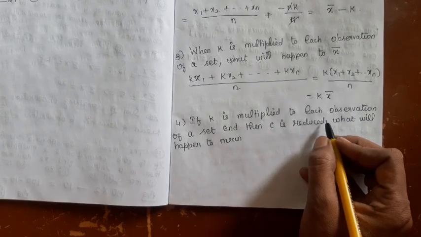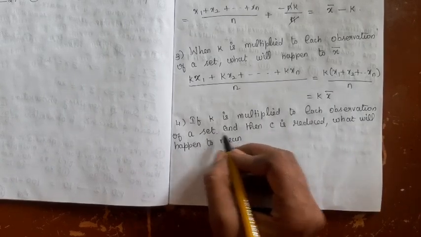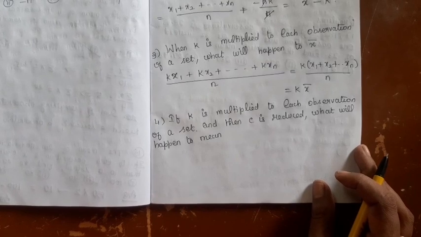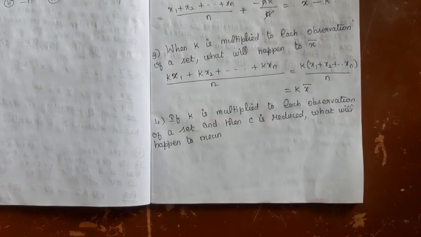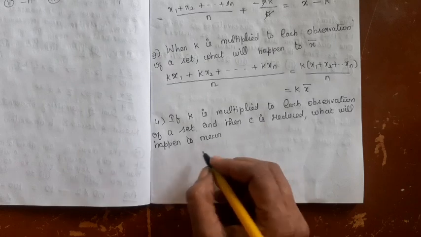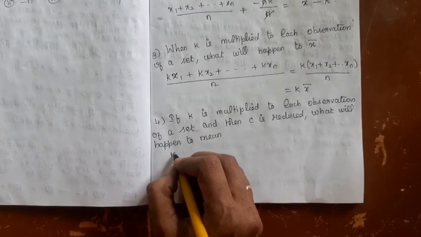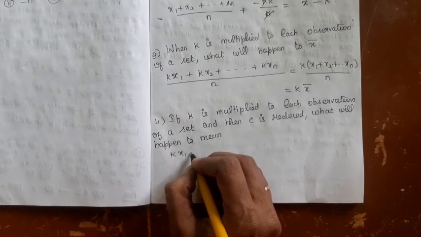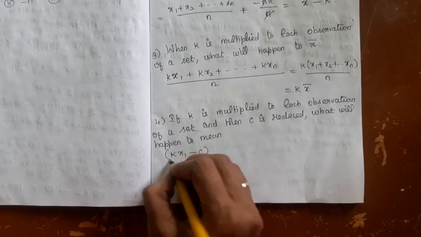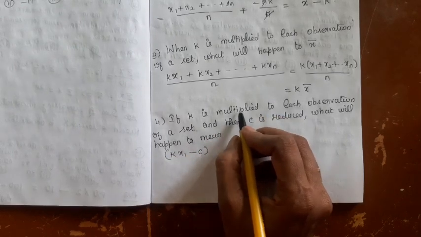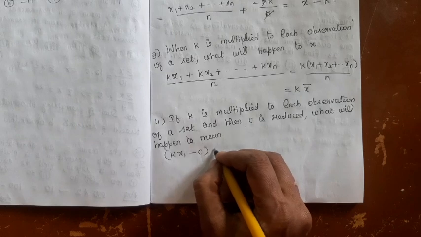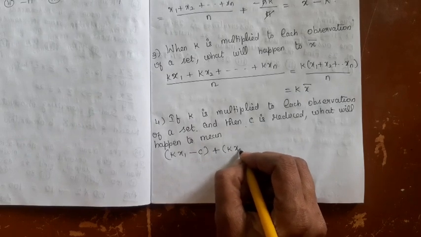If k is multiplied to each observation of a set and then c is reduced, you are multiplying k to each observation and then reducing c. Follow this order. First you should multiply and then reduce. You should not change this order.